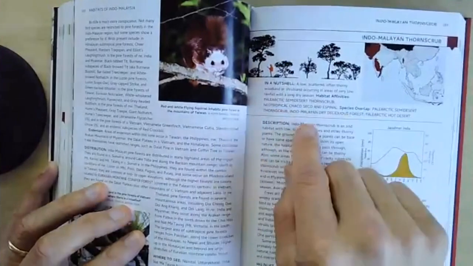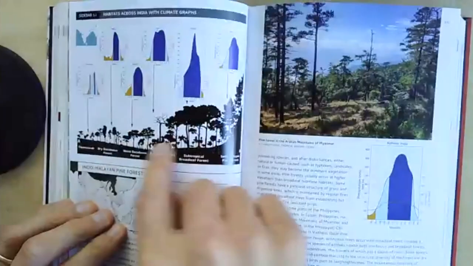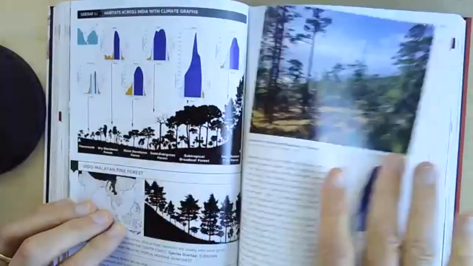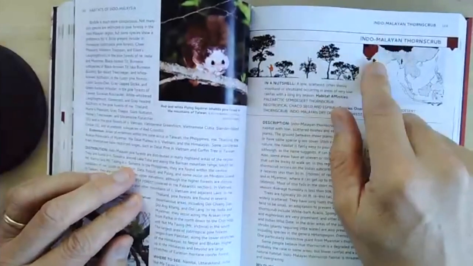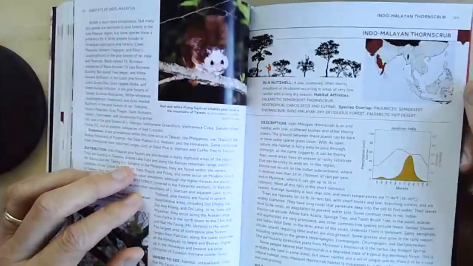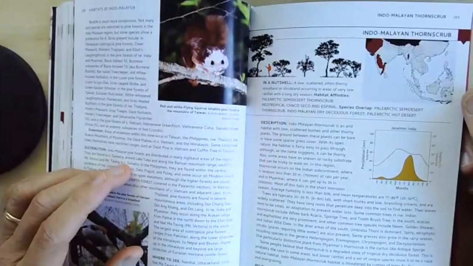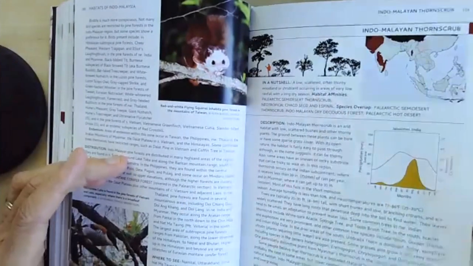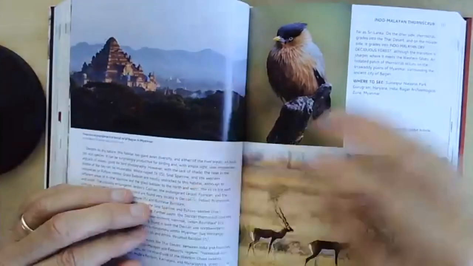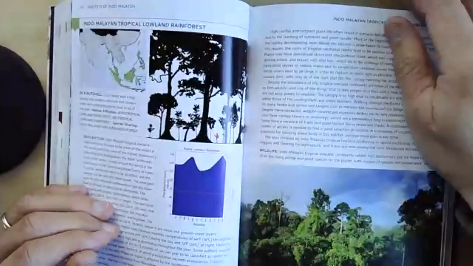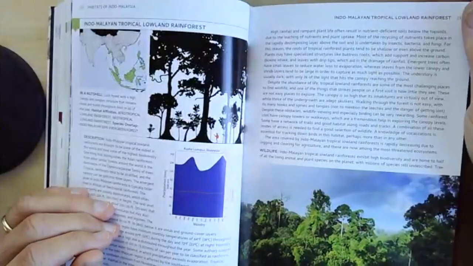You're going to see those affinities and species overlap. Species overlap being the ones that have the adjacencies with them, the affinities being ones that really have the same feel because of climatic conditions and other conditions, but in other locations around the world.